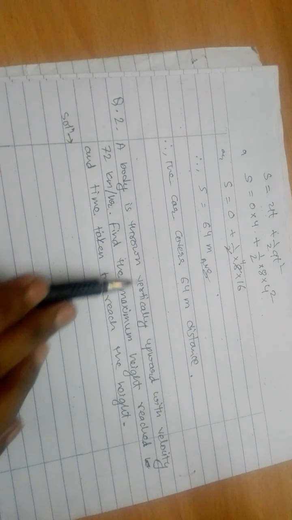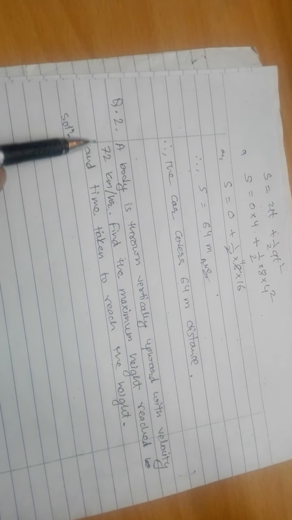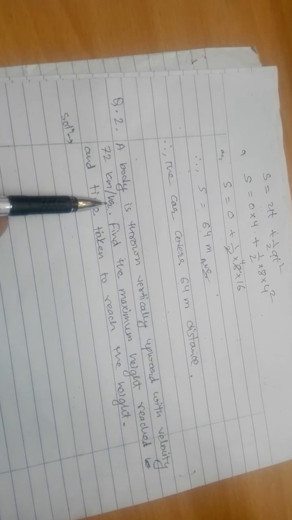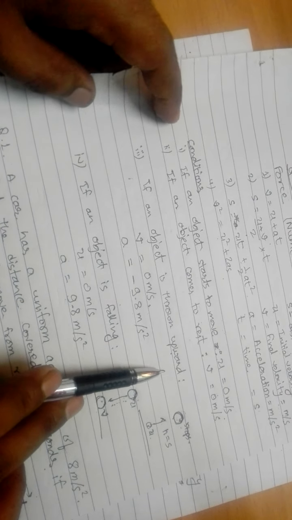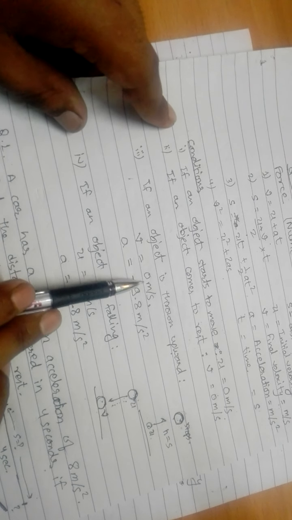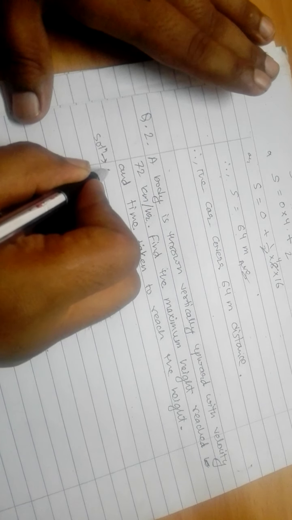Since the object is thrown upward, this velocity must be initial velocity, because as per our special condition we discussed previously, when an object is thrown upward, its final velocity would be 0. That means the velocity given by the question must be initial velocity. Now let's follow the steps once again.